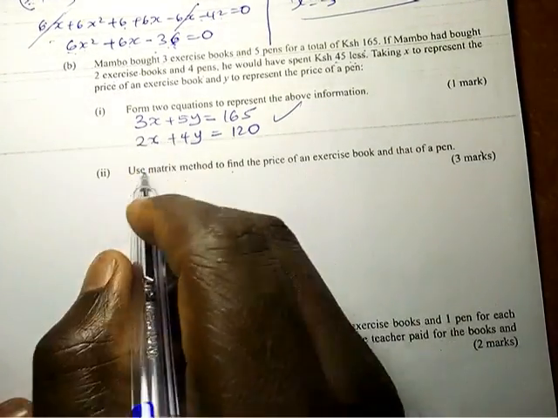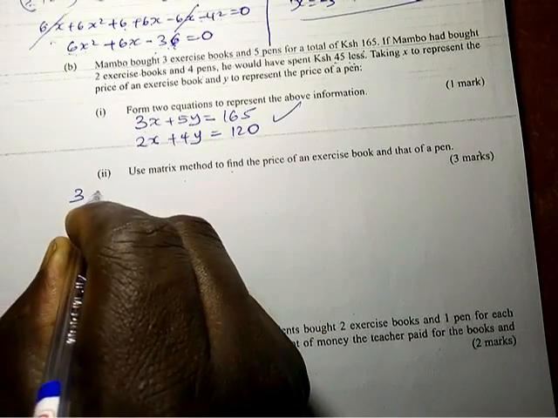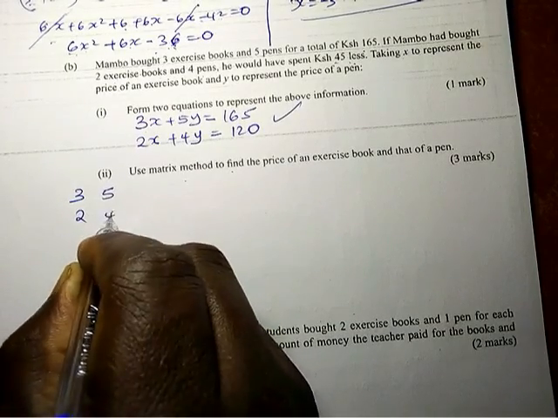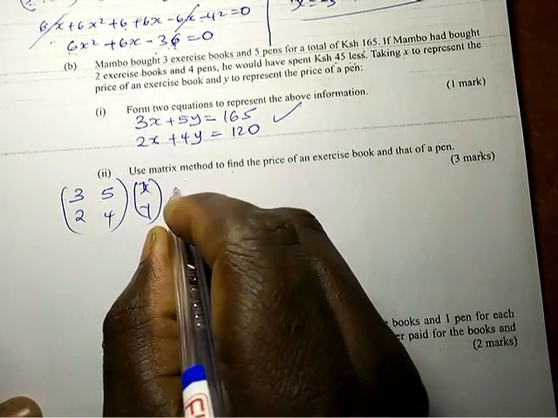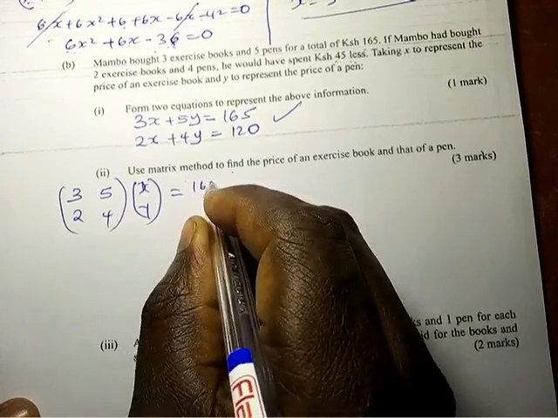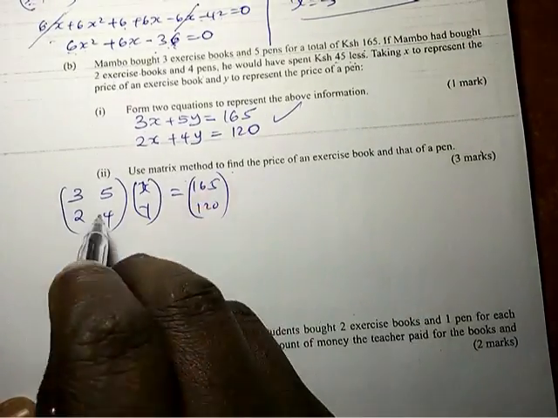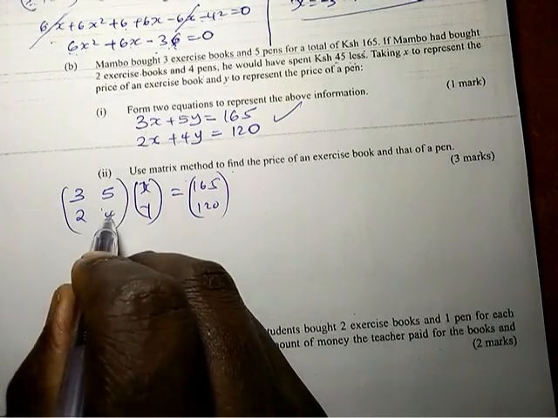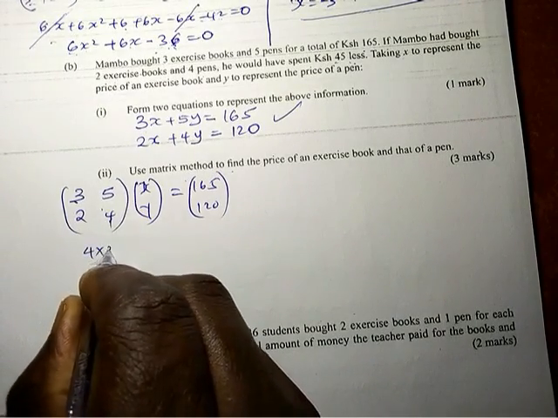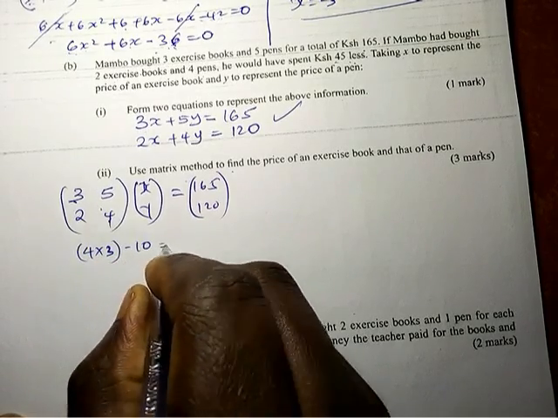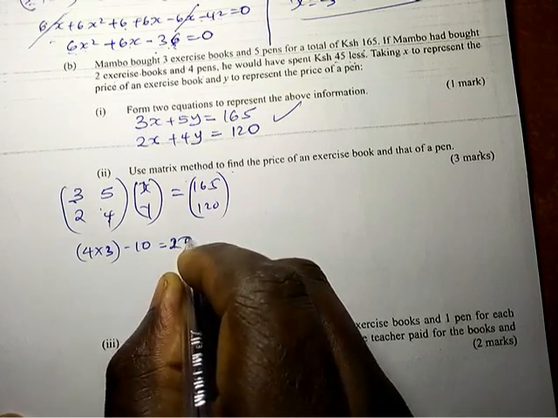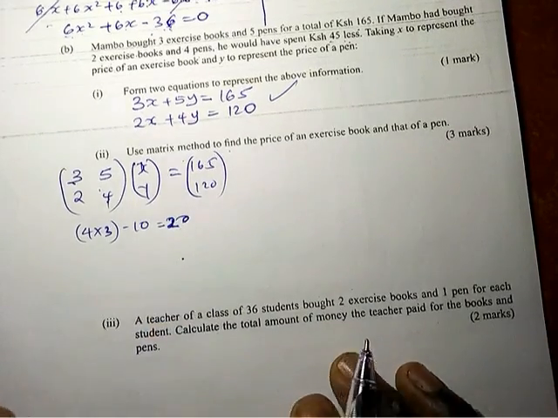So copy this one, that's 3, 5, 2, 4, times xy equal to 165, 120. Get the determinant, that is 4 times 3 minus 10, and that one is 2. Our determinant is 2.